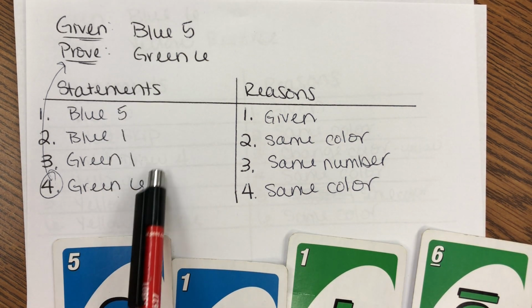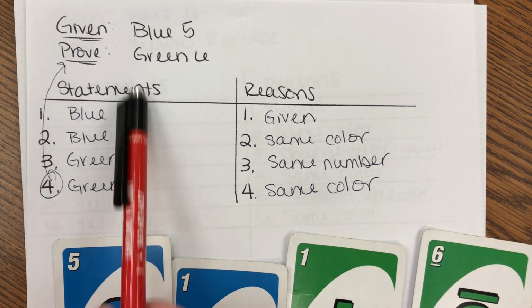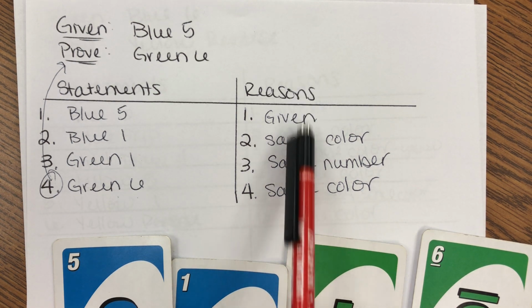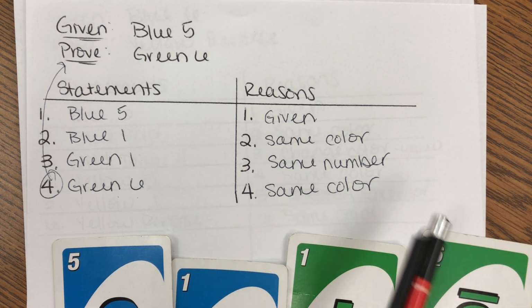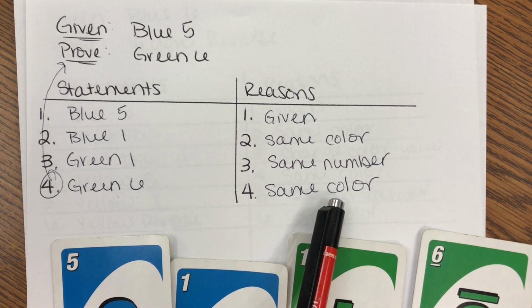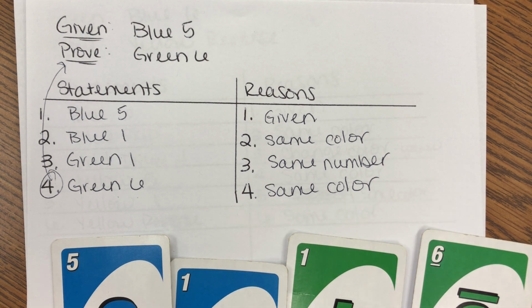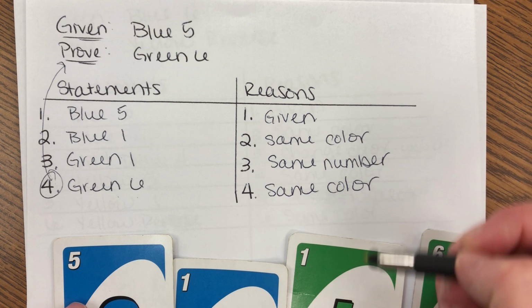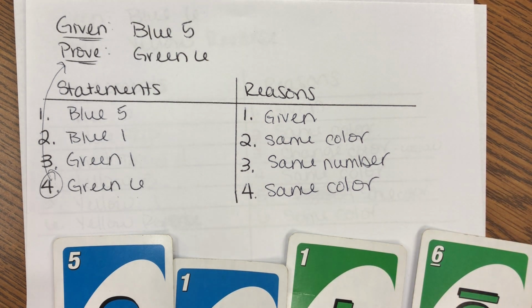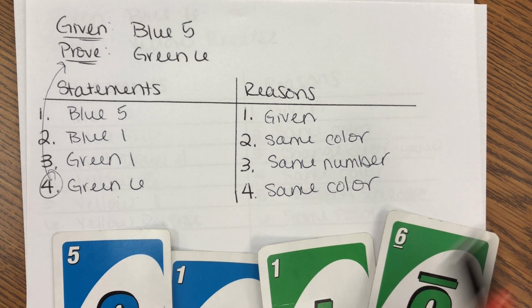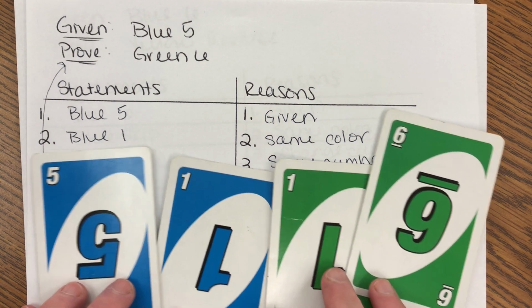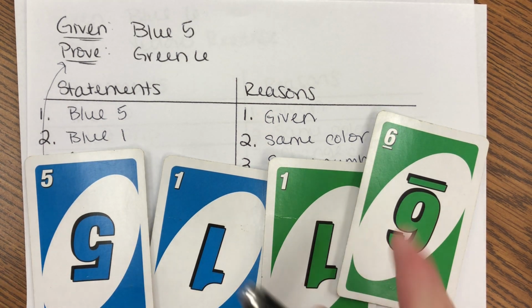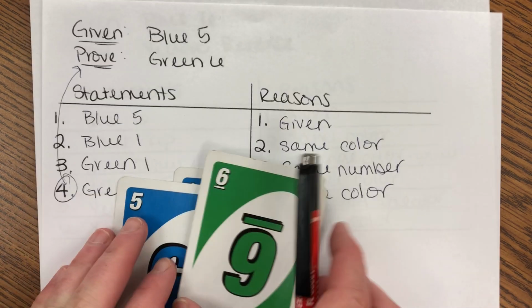So all the facts, all my steps that I did over here on the left, and then all my reasons why, my rules that I used, go here on the right. And you're not writing out sentences like, well, I felt like I needed to use the same color. No, you're just giving the rule. Whatever the rule is, that's what you're writing down there. Okay, so we got from the blue 5 to the green 6 using our steps. Let's do another one.